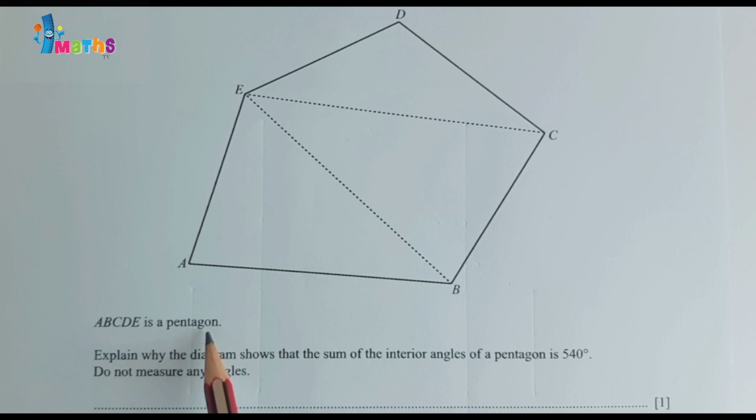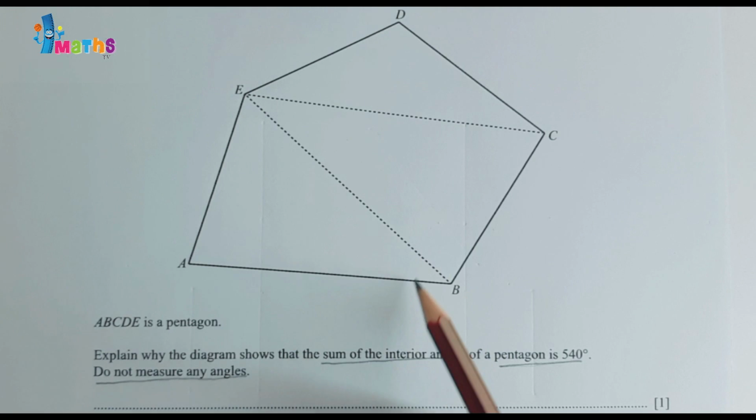Okay, this is question number 13. ABCDE is a pentagon. Explain why the diagram shows that the sum of the interior angles of a pentagon is 540. Do not measure any angles. Without measuring angles, we will have to show that the interior angles of a pentagon add up to 540.